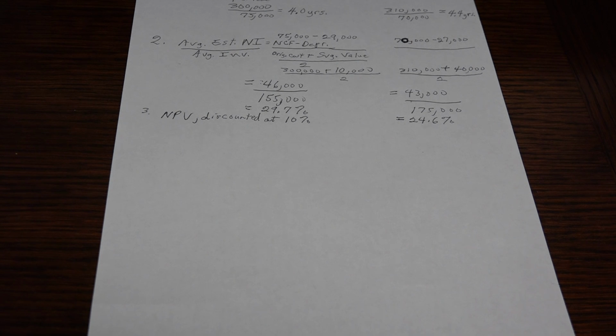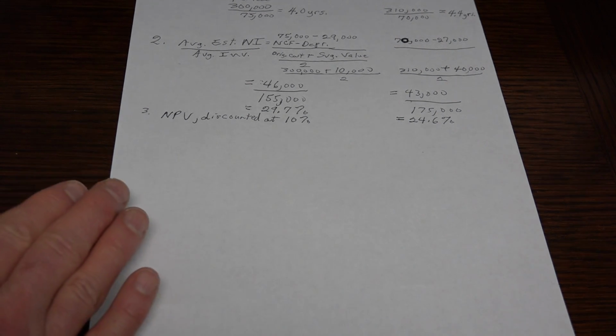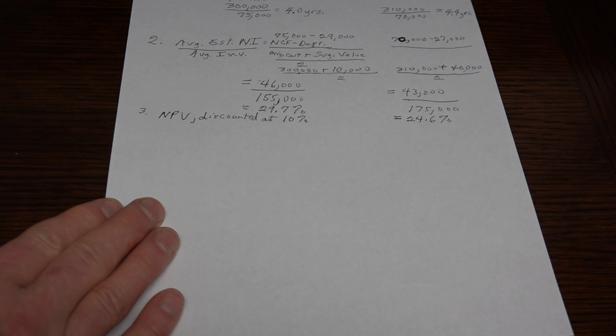But at the very least, before either project's acceptable, it's got to have at least a 10% return on it to accept either. All right, so back to this. So net present value discounted at 10% for proposal A.